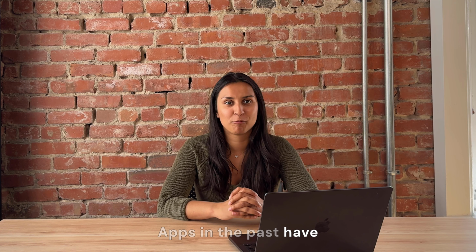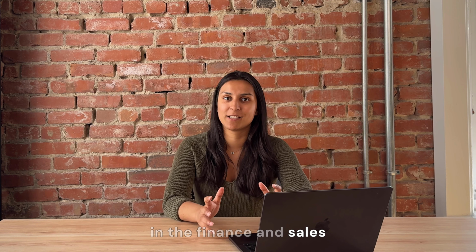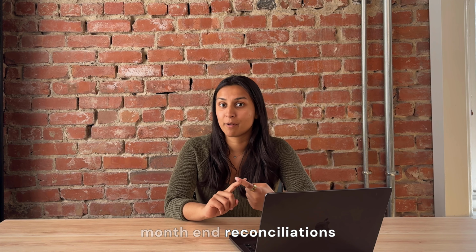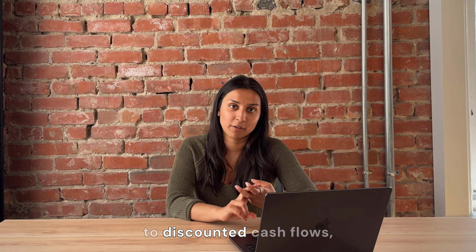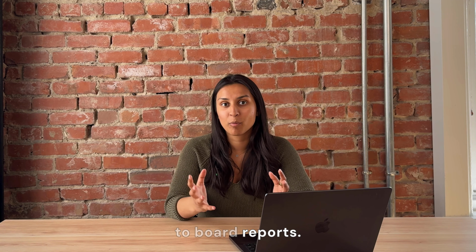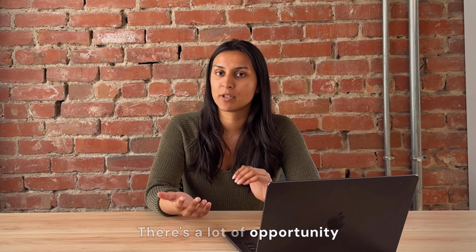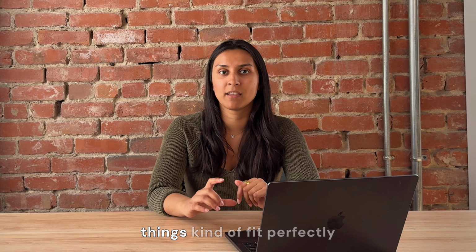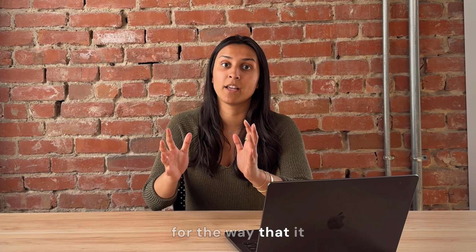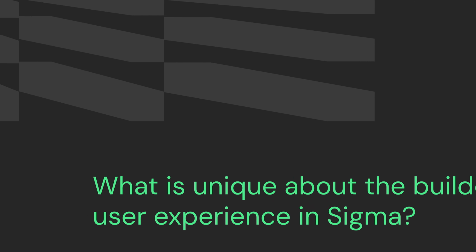Apps in the past have actually been in the finance and sales forecasting areas, from month-end reconciliations to discounted cash flows to board reports. On the sales forecasting side, we see tons of pipeline forecasting and go-to-market forecasting. There's a lot of opportunity for customization and making things fit perfectly for the way that it will work for your team.